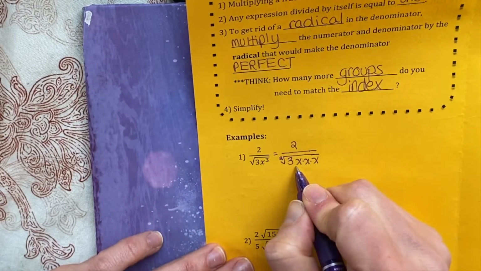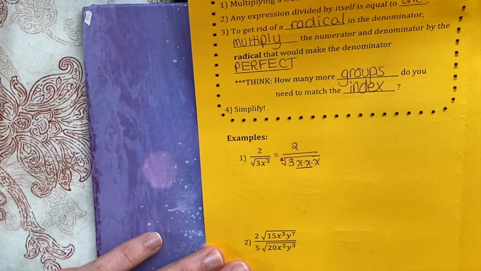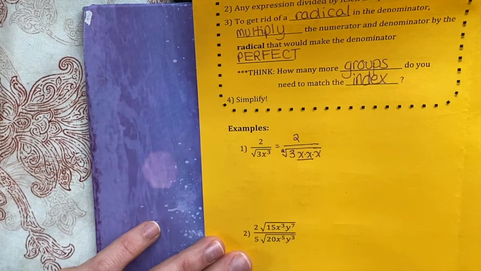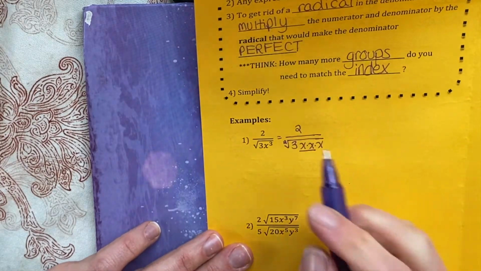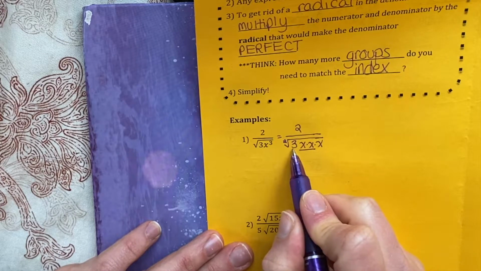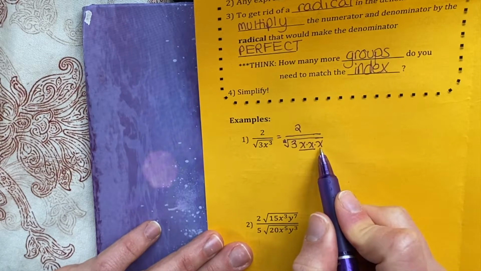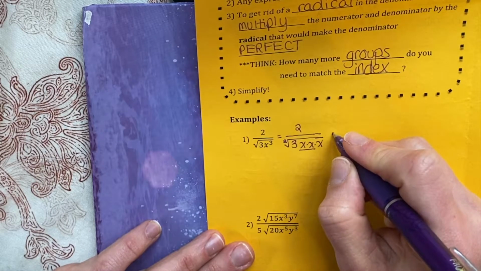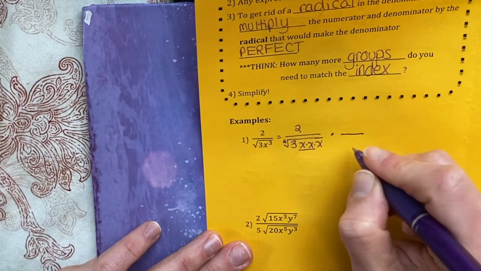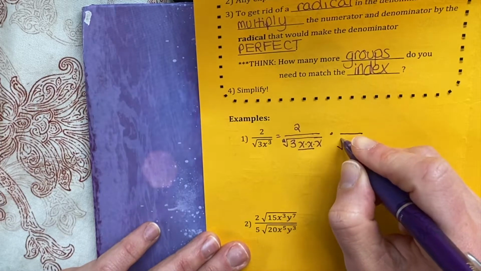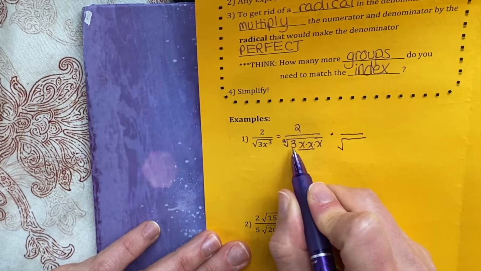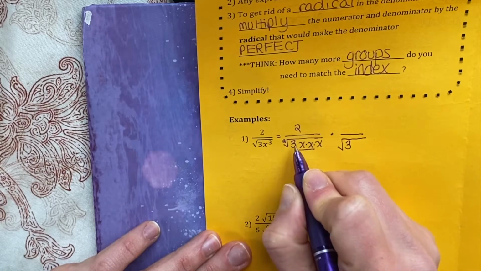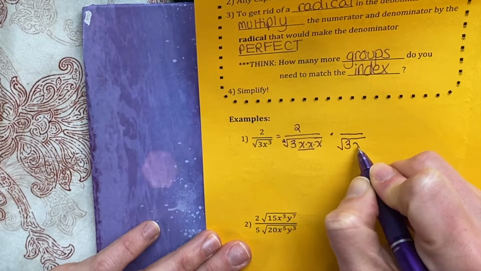We have these 2 x's here, that's fine, we could simplify that out if we wanted to. But we don't have 2 3s, and we don't have another x to pair this with. So that's what we're missing, and that's what we're going to have to multiply by. We're missing another 3. We're missing another x.